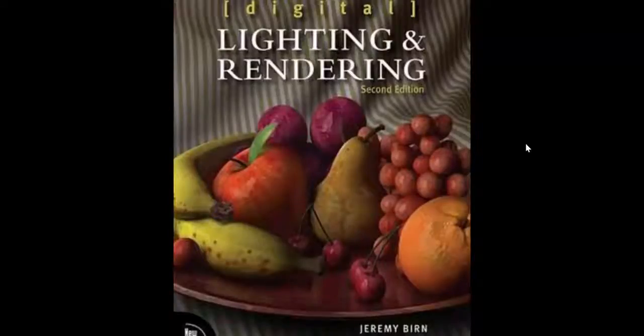Okay, so it's worth mentioning that you should all go check out this book, Digital Lighting and Rendering, the second edition by Jeremy Birn. This is an amazing book that goes through a lot of these techniques that we'll be using today, and it's available in any JMC library through campuses.